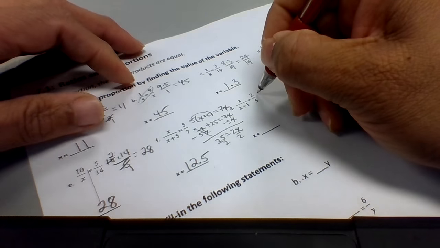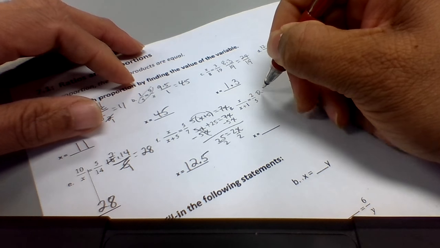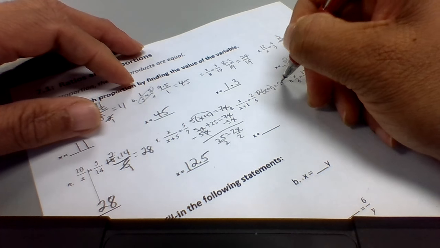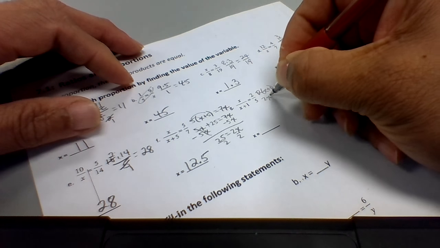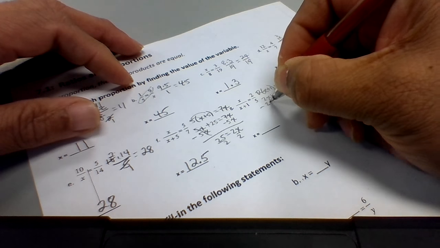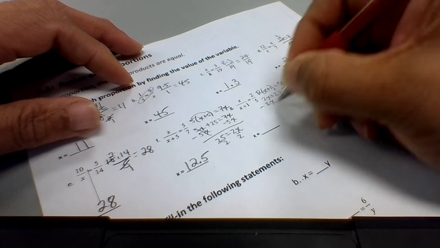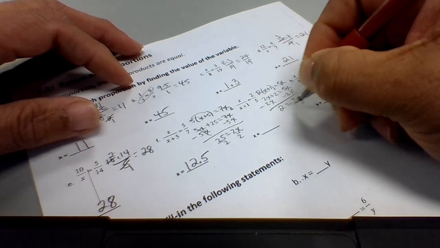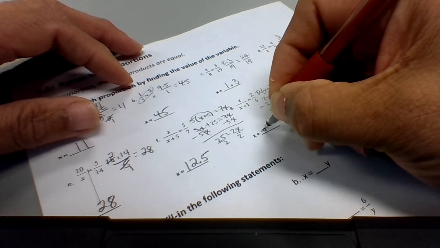Next one. 2 times quantity x plus 1 equals 5x. So 2x plus 2 is going to equal 5x. Subtract 2x from both sides. So 2 equals 3x. Divide both sides by 3. 2/3 is 0.6.